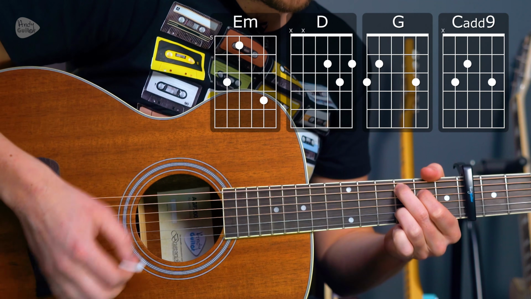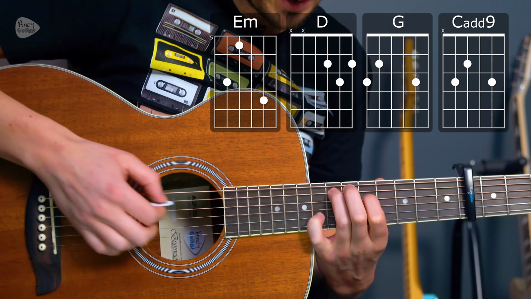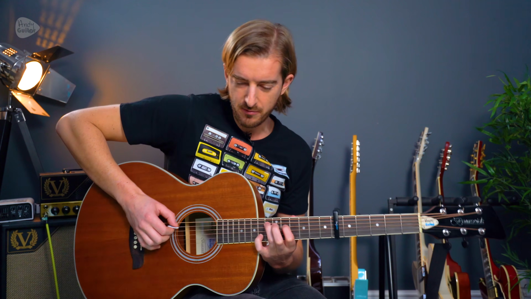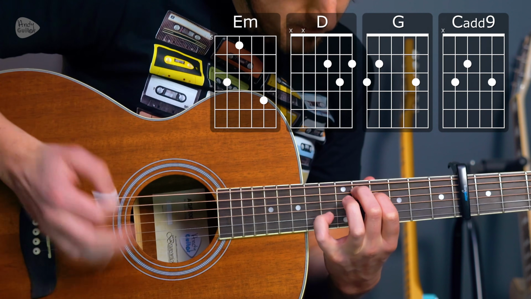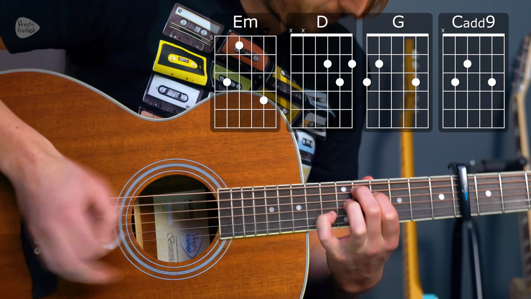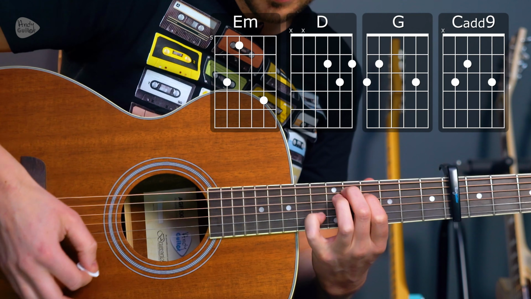Then to the C add 9 and the G chord like this, just as we were before. But these ways of playing these chords kind of sounds like Iris when we do this, and it really gets the refrain of the song.